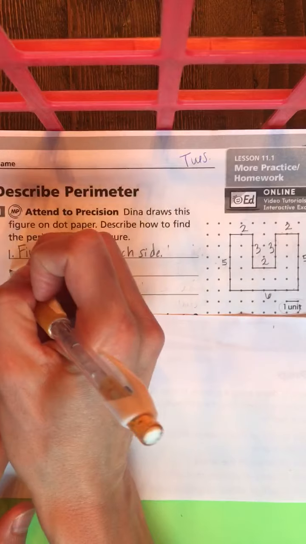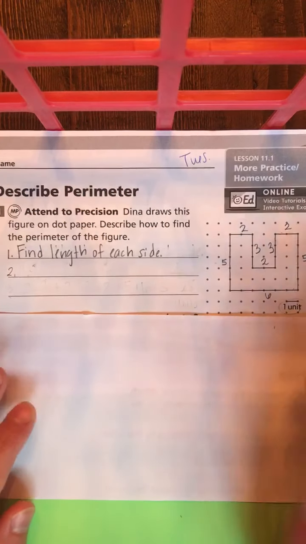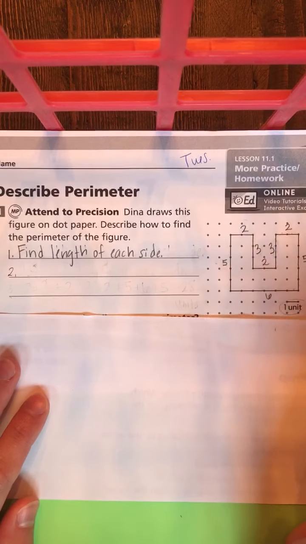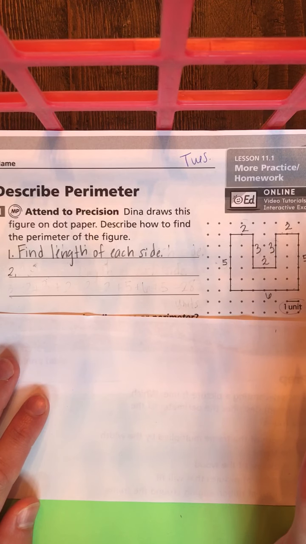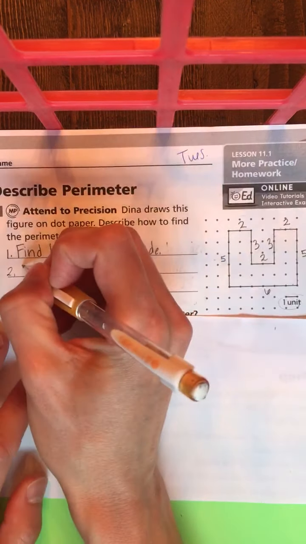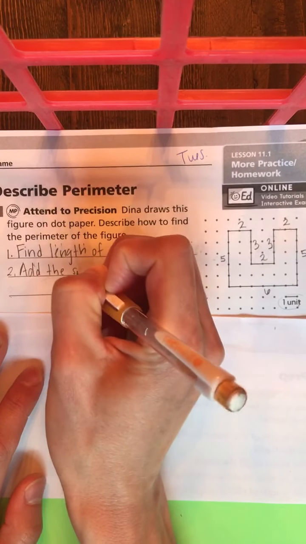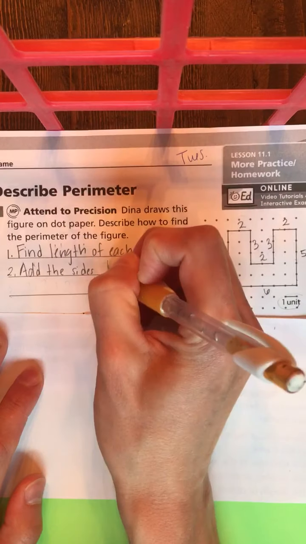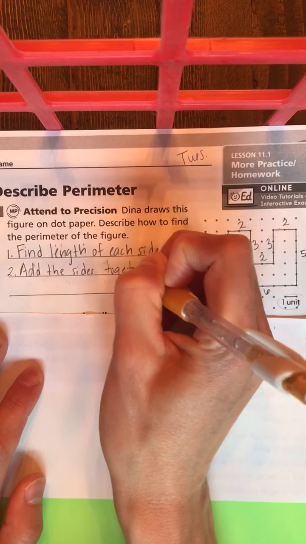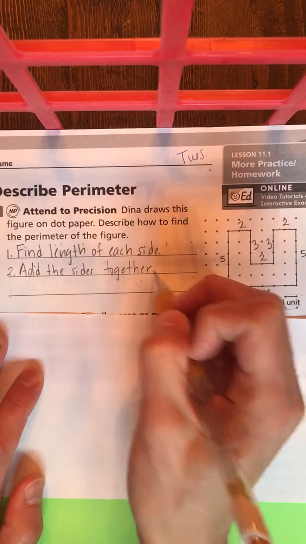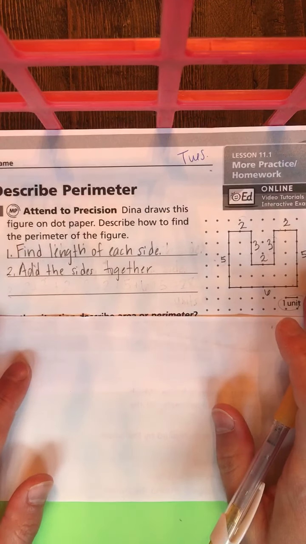So the second step for finding perimeter is to do what with each of the sides? Very good. We are going to add the sides together. And friends, if I'm moving too quickly, remember to pause your video to give yourself time to catch up. So we would add the sides together.